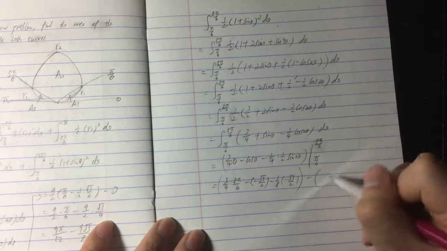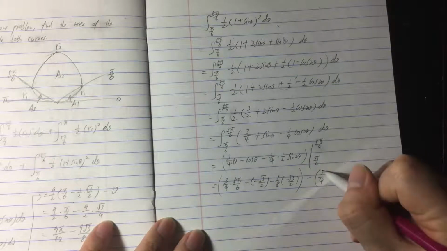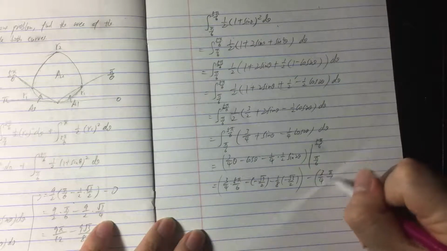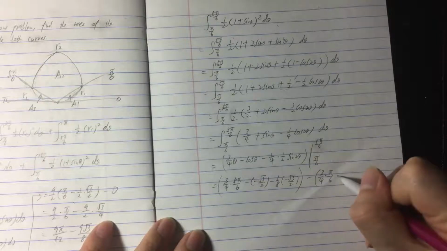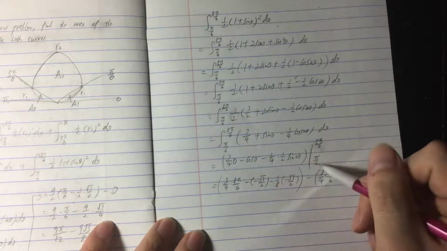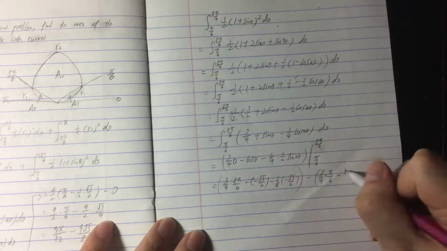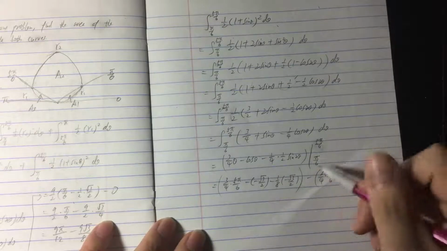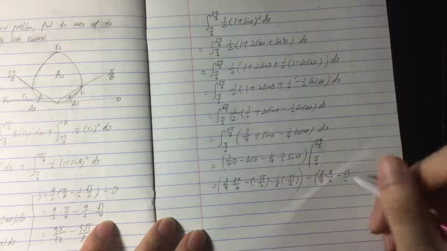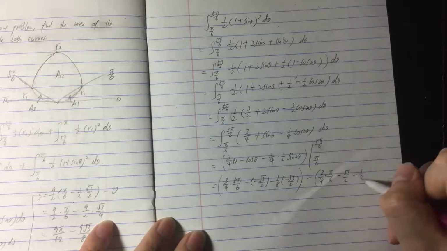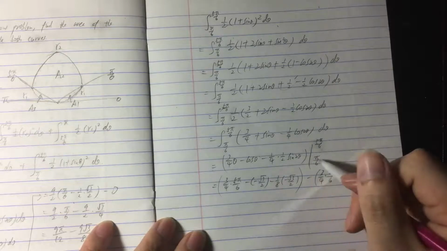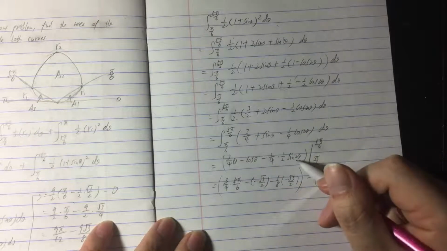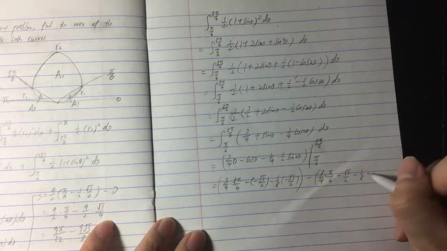If I plug in pi over 6, I get 3 over 4 times pi over 6 minus cosine pi over 6. Cosine pi over 6 is radical 3 over 2. 1 over 4 times 1 over 2 is 1 over 8. If I plug in pi over 6 here, 2 times pi over 6 is pi over 3. Sine pi over 3 is radical 3 over 2.